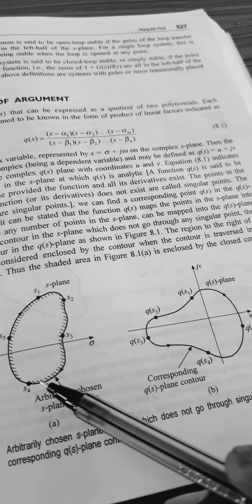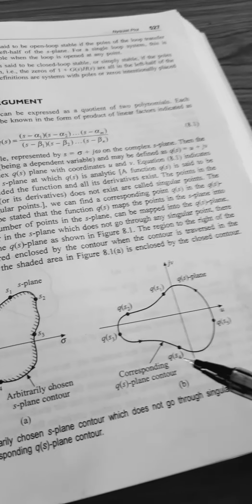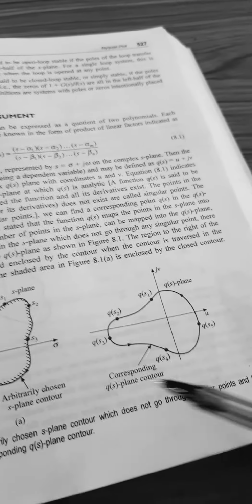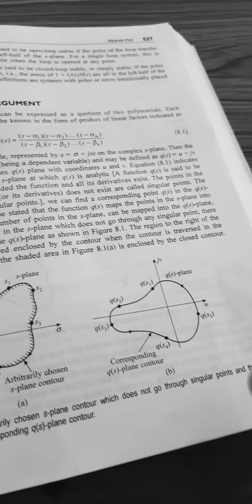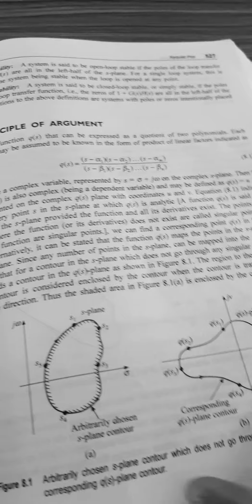After S3, right of it is S4, then Q of S4. Like that the contour is formed. There is no particular shape.